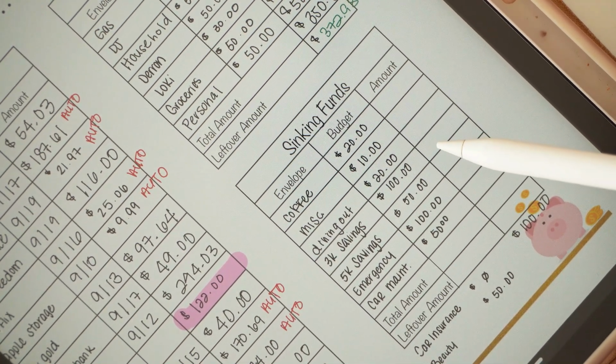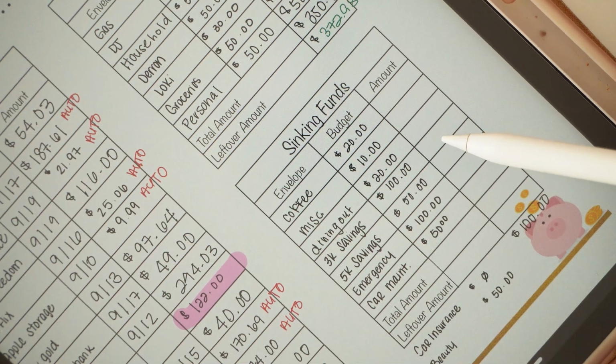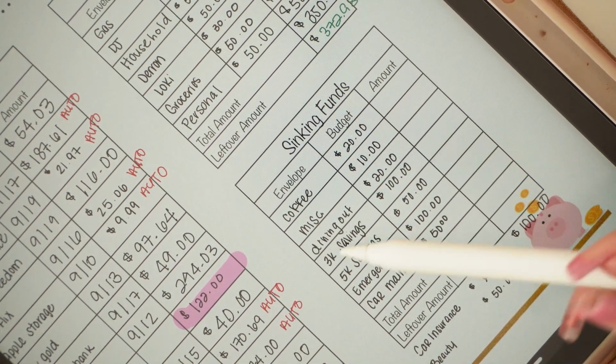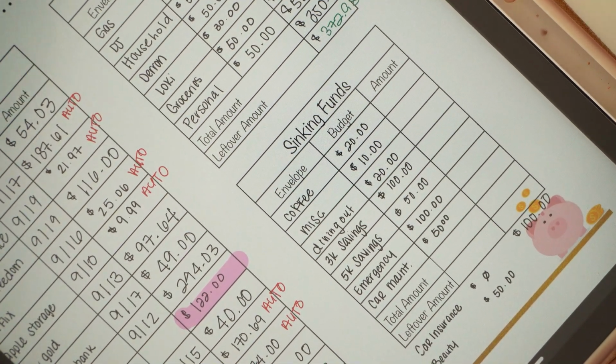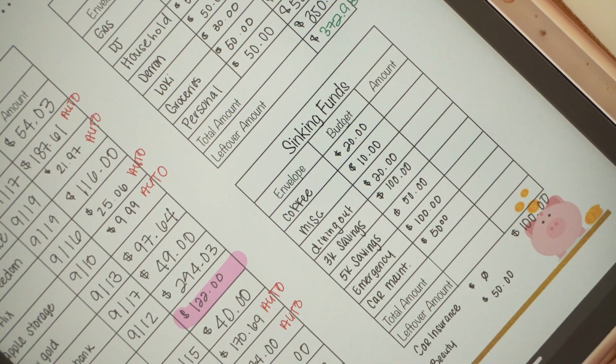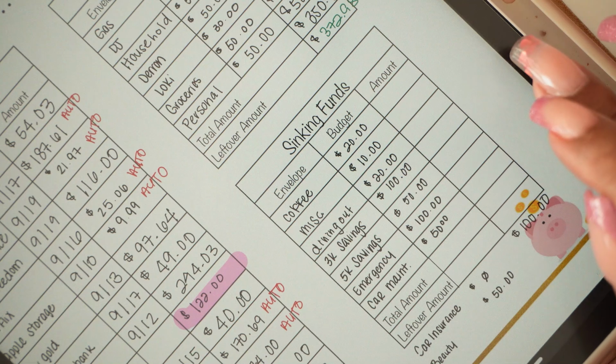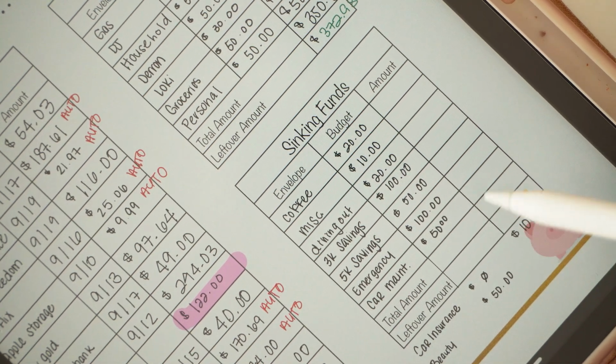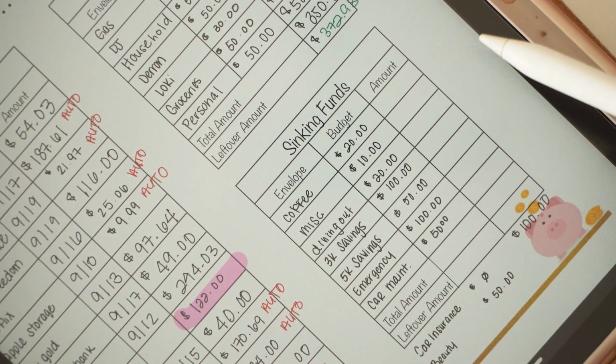So let me count that and see how much I actually need to budget to make that. So give me 1 second. Okay, so I need $155 to hit that $1,000 mark in that envelope.